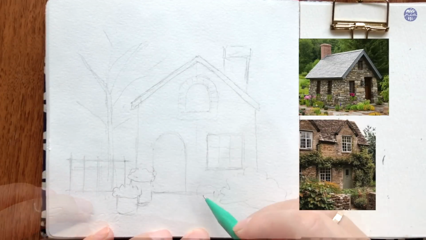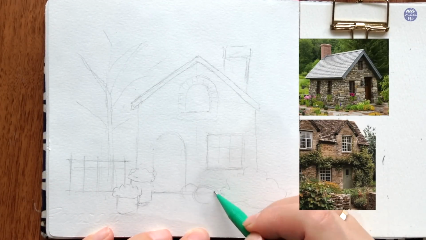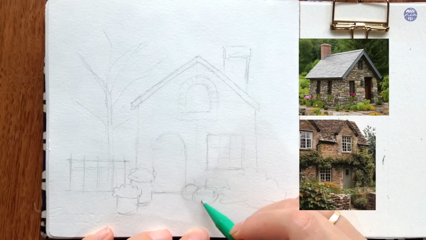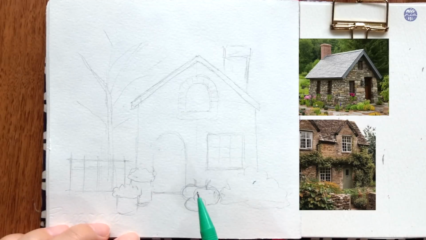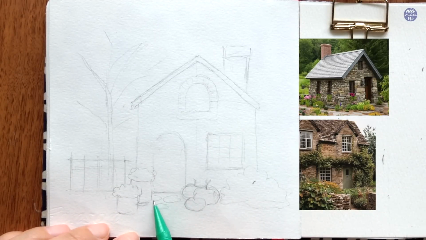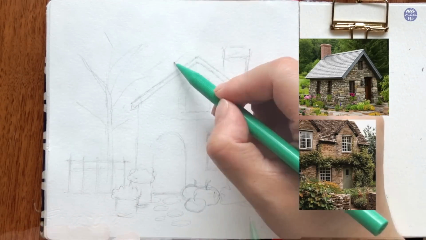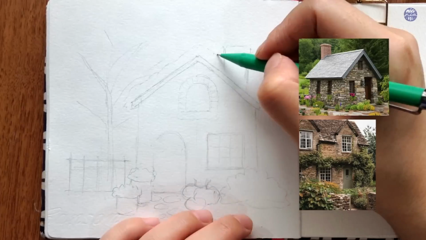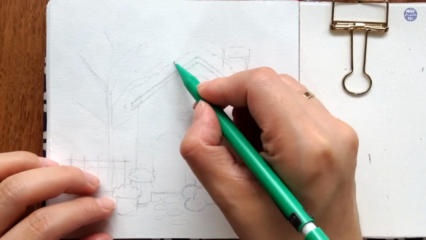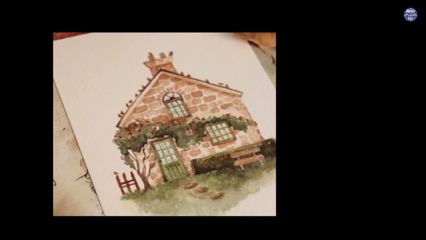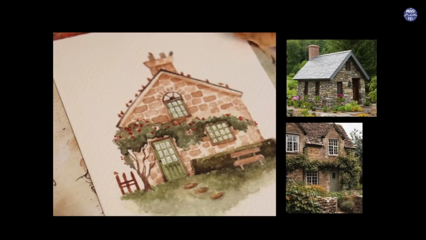By the way, here are some of the references that I used. I really like the small cottage look on the top reference, and I also wanted to have some green leaves covering the cottage itself to make it look very rustic and very woodsy. When I was searching around Pinterest, I also came across this painting by Gielleart, and it's basically a mix of the two reference images that I just showed you. I love this painting so much, so my painting will have some influences from this work.